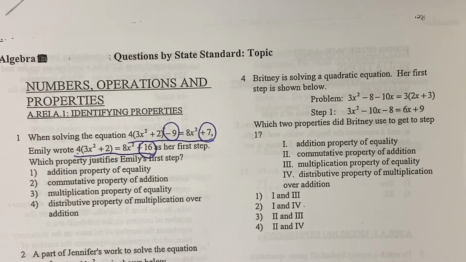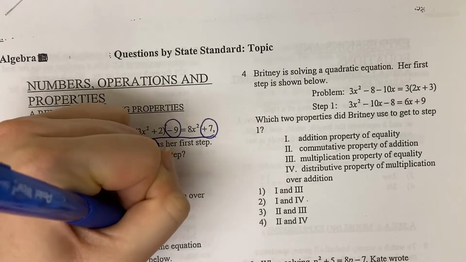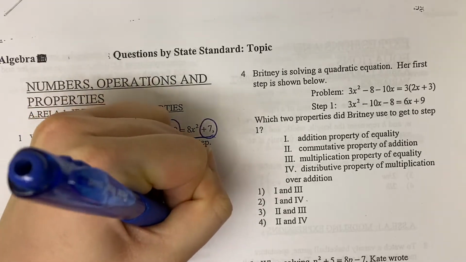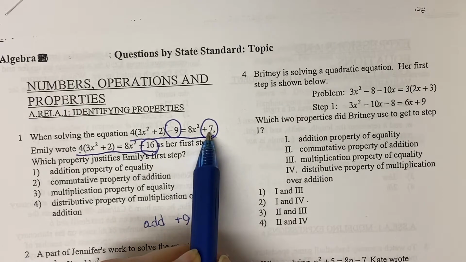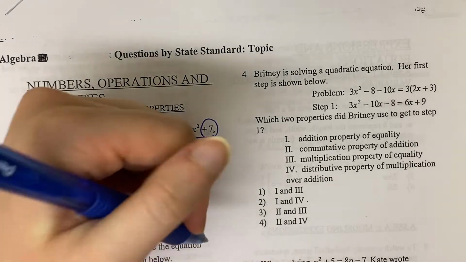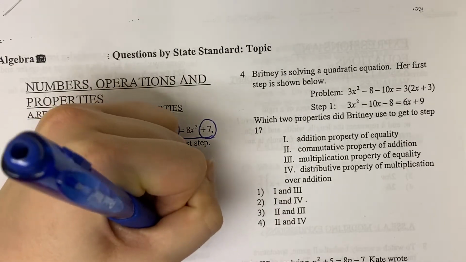So we need to figure out how that happened. The only way you would want to get rid of a negative 9 is to add a positive 9. So that's one option, is to add a positive 9. The other thing that could have happened is this 7 is also gone. We could have subtracted the 7. So that would be the other option.